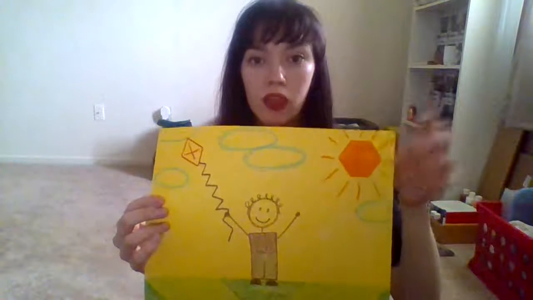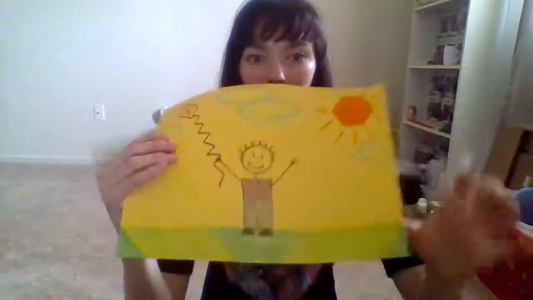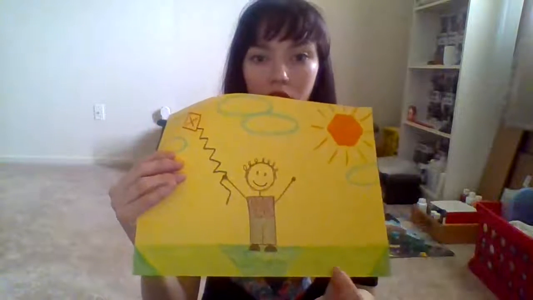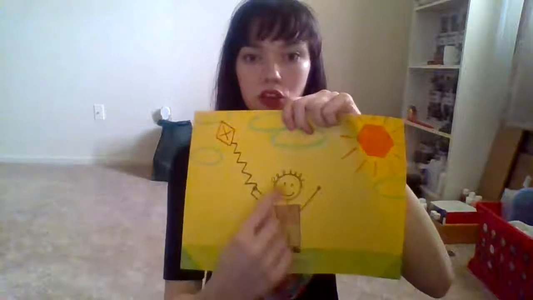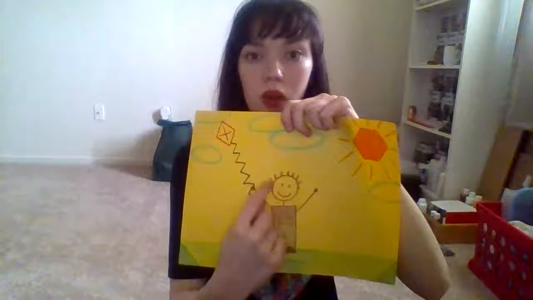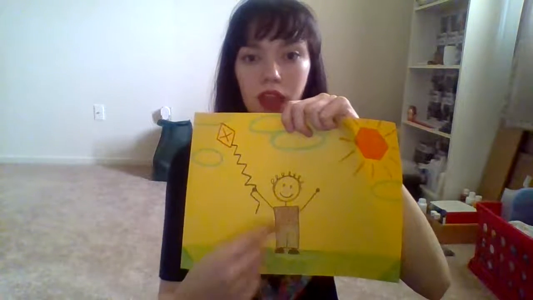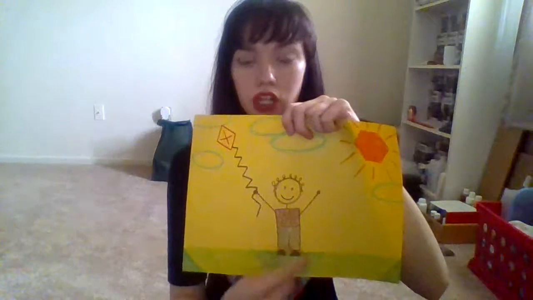Now, to go over some of the shapes that we had learned: a hexagon for your sun, the clouds are ovals, the kite is made from a diamond shape. We have a nice zigzaggy tail that he is holding. For the ground, you have your triangles, parallelogram, trapezoid. I used a circle for his head, waves for his hair, and his body is made out of a long rectangle and two crescent shapes.